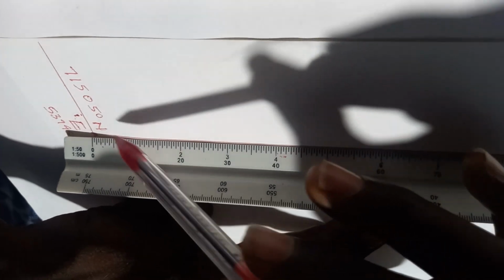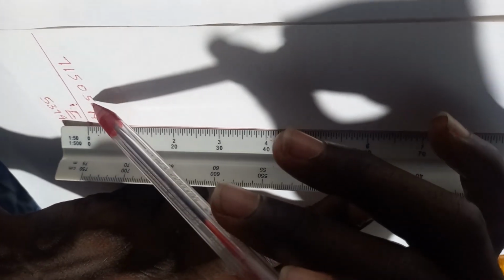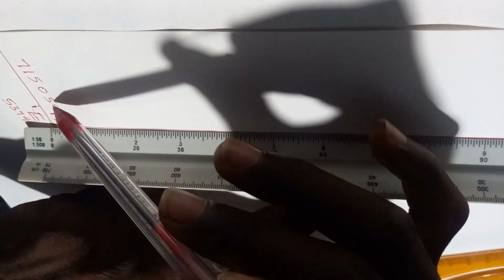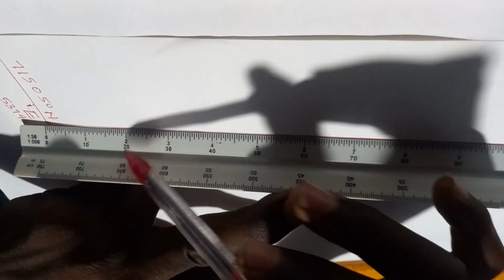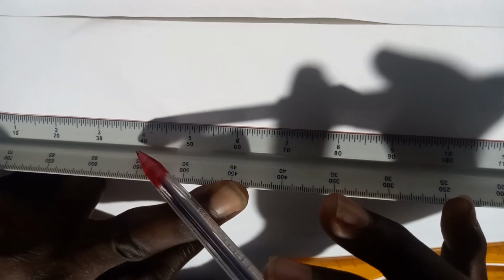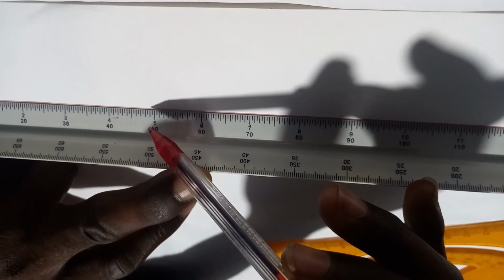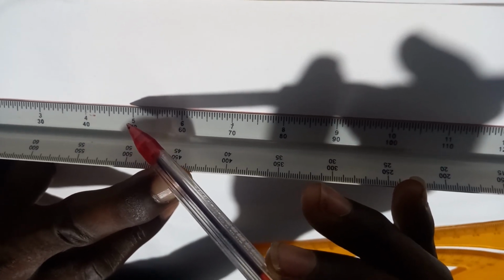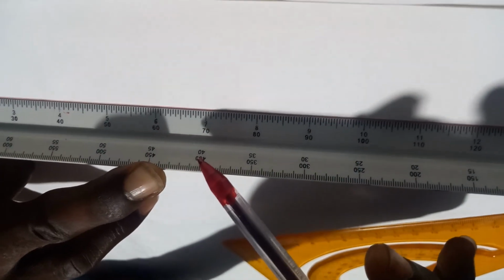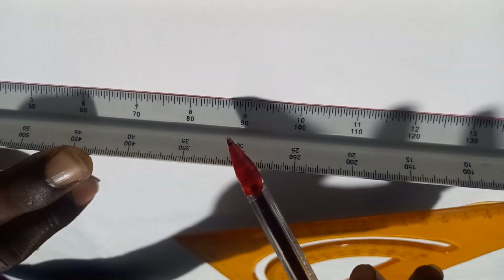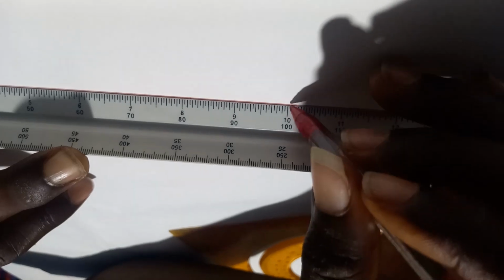So to determine that, this one is going to be 715,050, 060, 70, 80, 90, and we are going to 100, 110, 120, 130, 140, and this is 150.